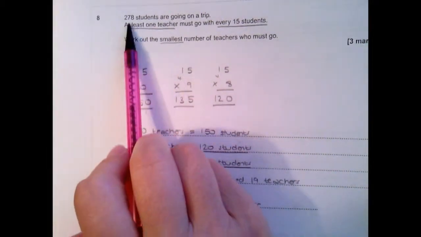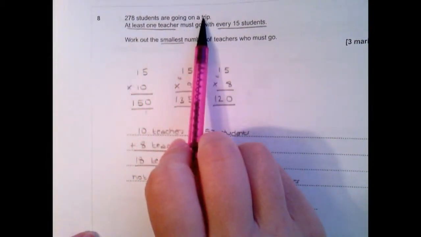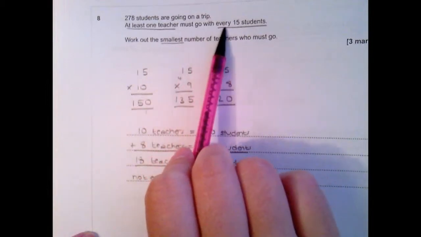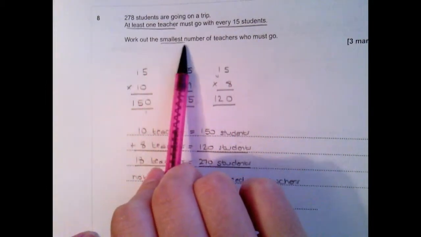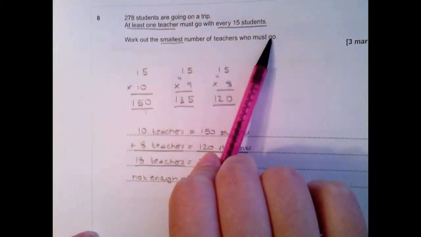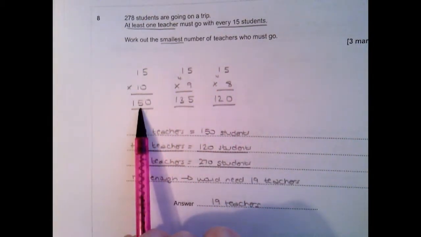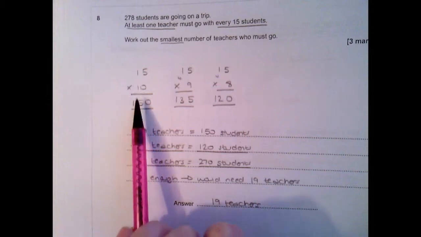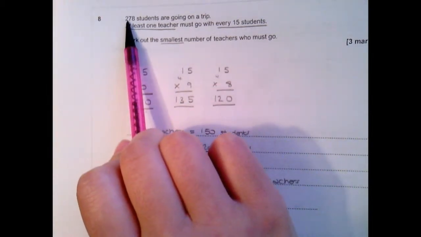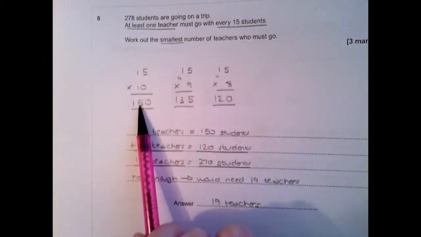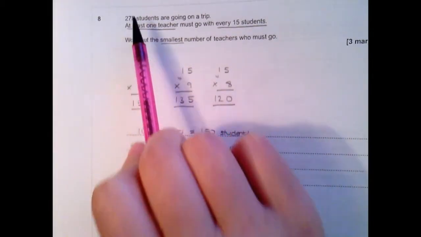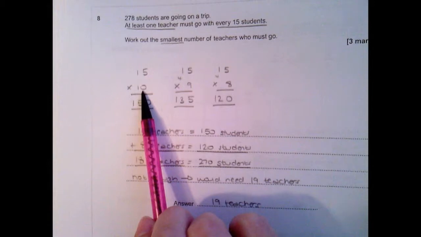Question 8. 278 students are going on a trip, and at least 1 teacher must go with every 15 students. Work out the smallest number of teachers who must go. So if 10 teachers were to go, that would be enough for 150 students. And the 278 students that you've got, that's near enough double the 150. So 150 doubled would be 300. So it'll nearly be 20 teachers that you'd need, but not quite as many as that.